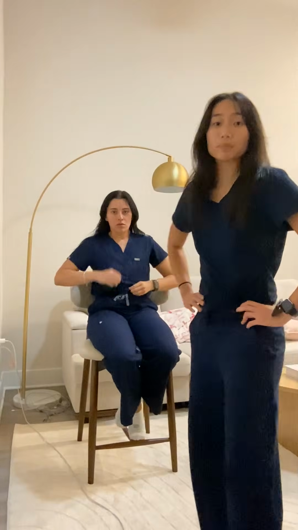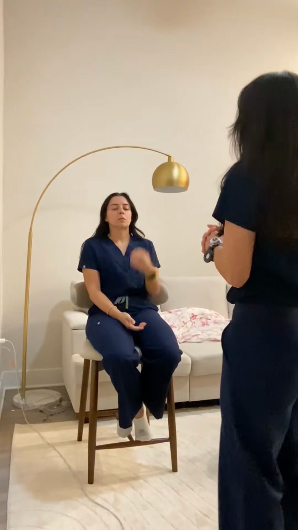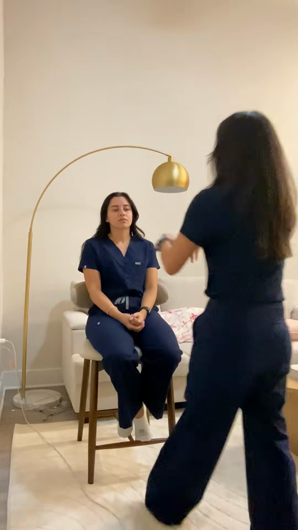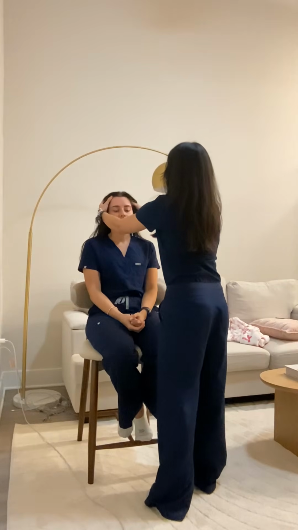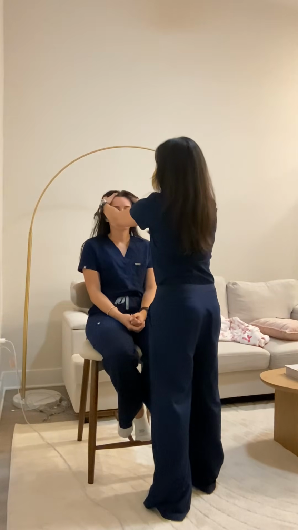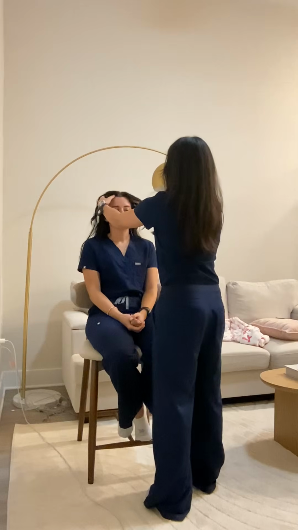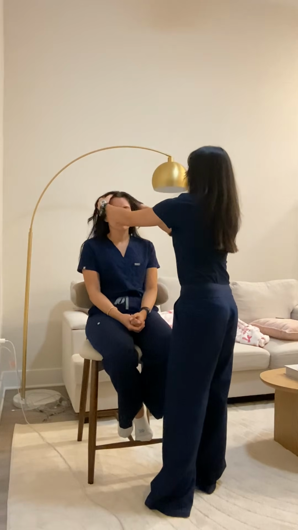Now I'm going to be examining the skull, the head, and the scalp of the patient. So first, looking directly at the patient, I'm noting for any skull deformities, any masses, any asymmetry, any potential tenderness.